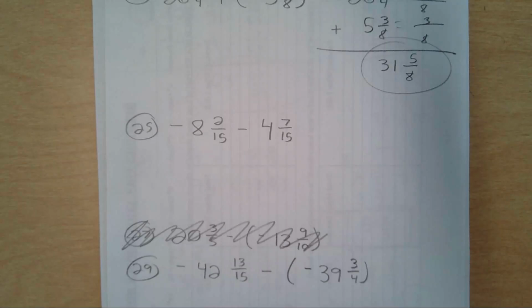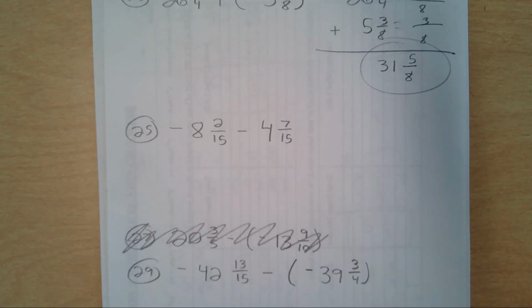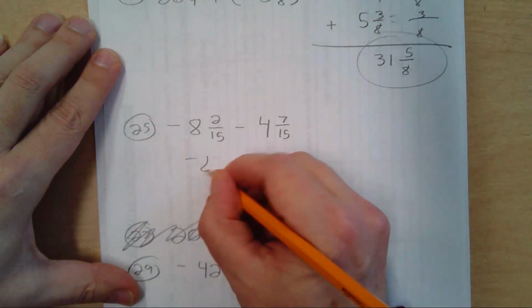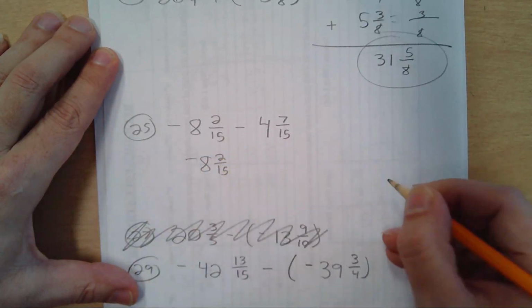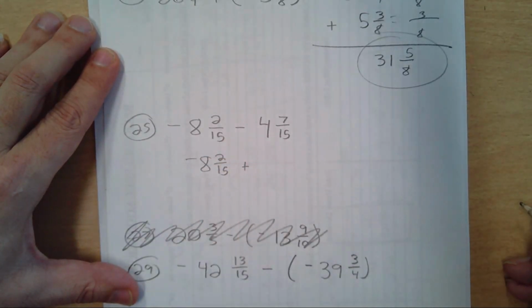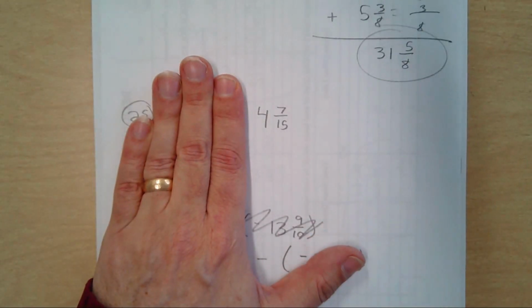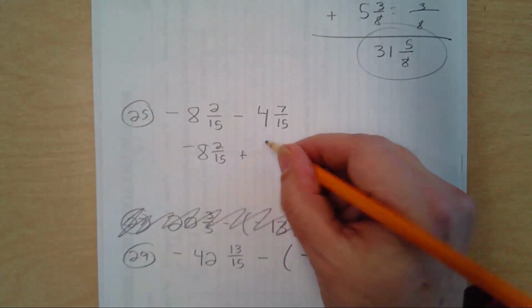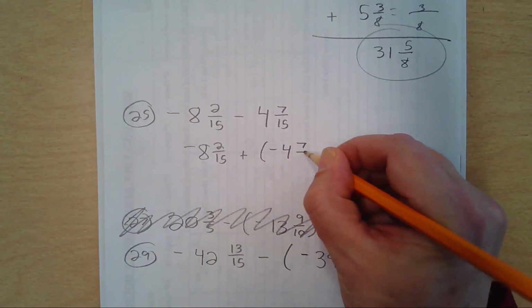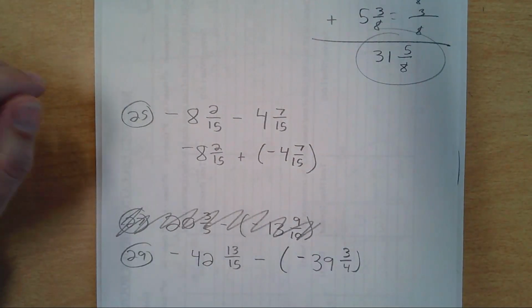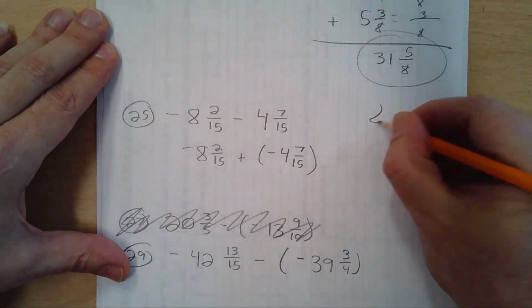25. So if we rewrite it as an addition problem: negative 8 and 2/15 plus 4 and 7/15. Add the opposite. What's the opposite of that? Right, negative 4 and 7/15. Okay, so then stack it.